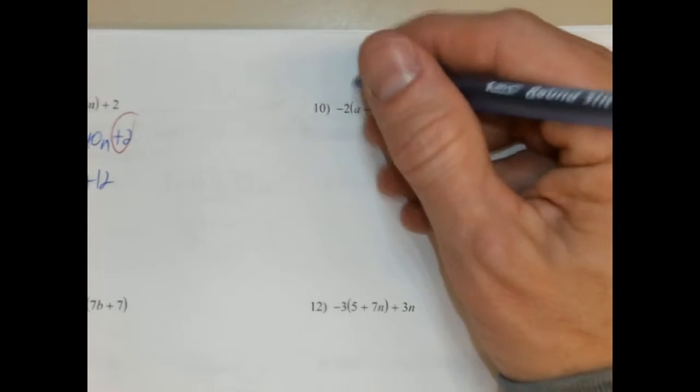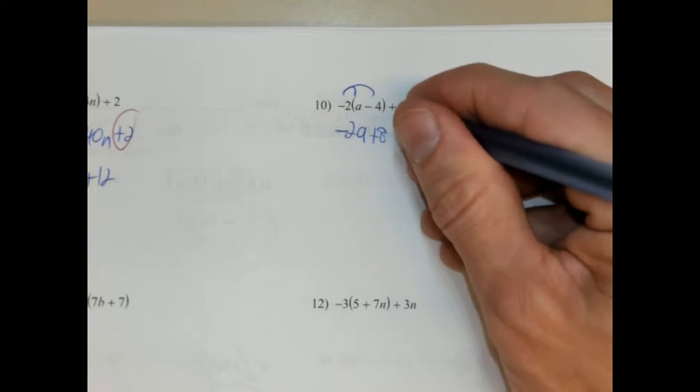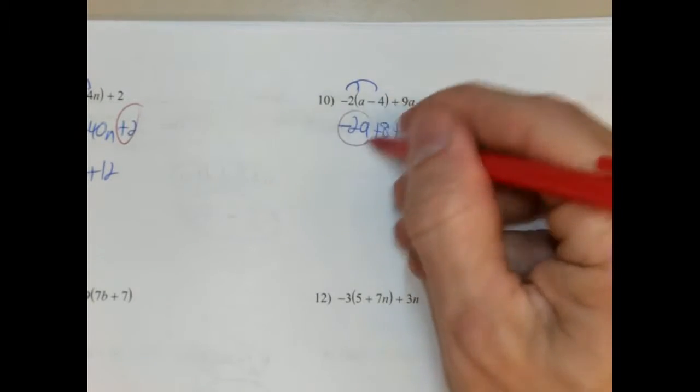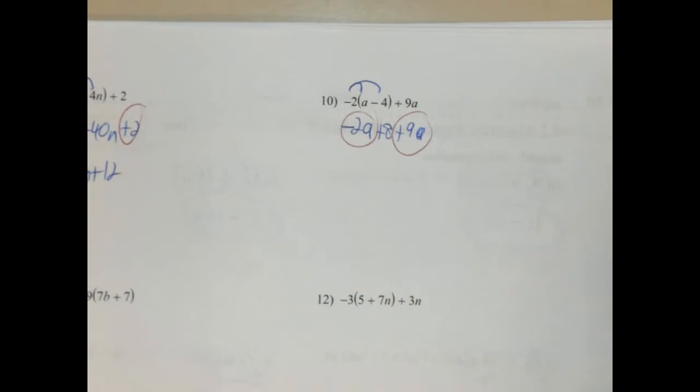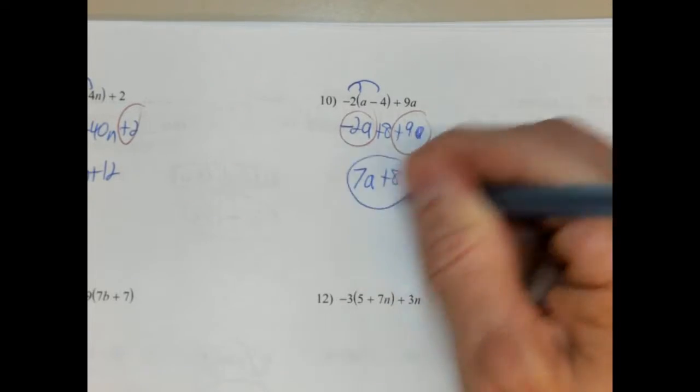All right, we're going to distribute this negative 2. So negative 2 times a is negative 2a. Negative 2 times negative 4 is positive 8. Bring down the plus 9a. We're going to combine negative 2a and positive 9a. So negative 2 plus 9 is 7a. Bring down the 8.